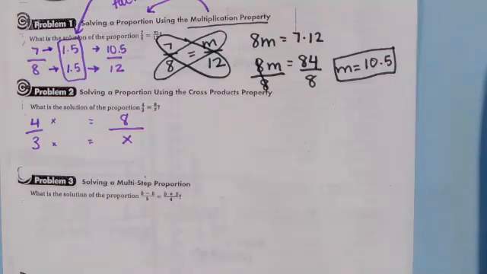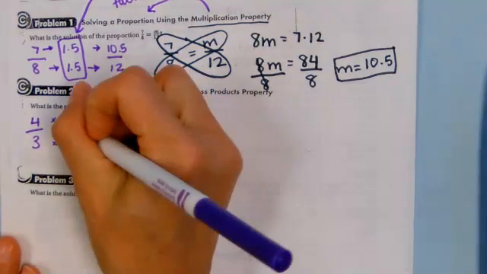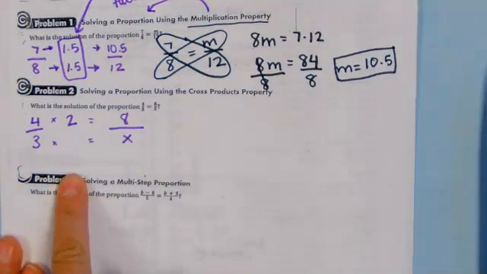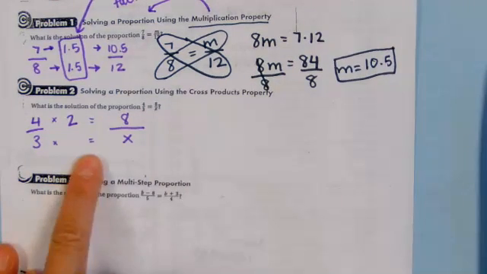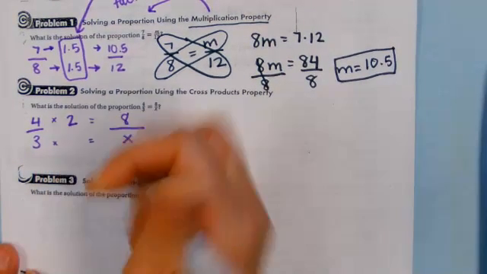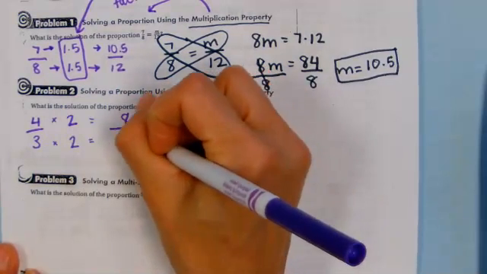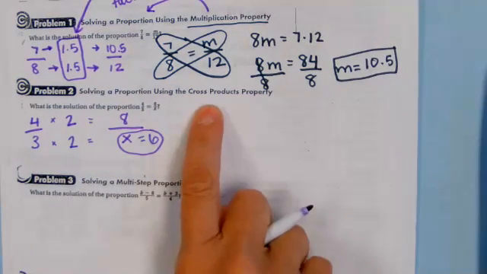All right, so this one's an easy one. 4 times what number gives you 8? 2. And so doing it this way is kind of easier because to get the bottom then, 3, we have to multiply by the same scale factor of 2. So what must x equal? 6. Then it's done. But it says use the cross products property, right?